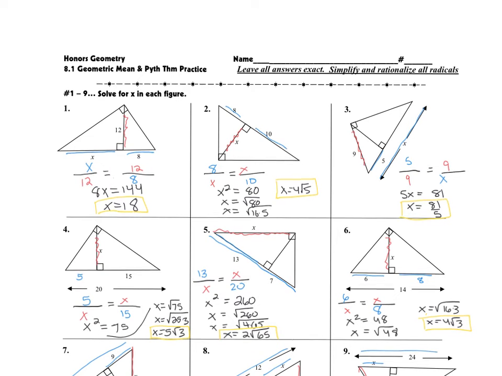All right, so if we take a look at number 1, there we go. If we look at number 1, you can see the altitude is given to us, so that's our geometric mean, and then we use this part and this part. And so here we have our setup. Remember, our mean is there, and then there are our parts, and we cross multiply and divide and get 18.